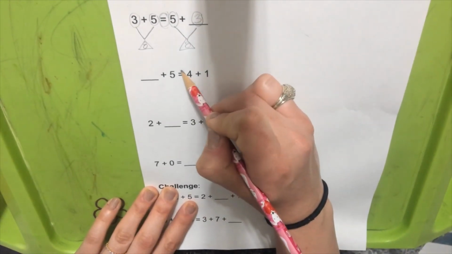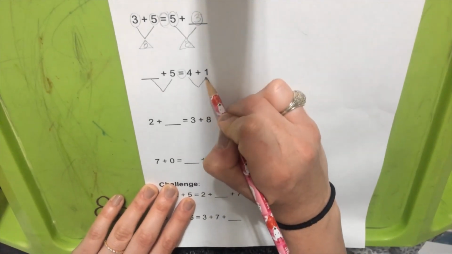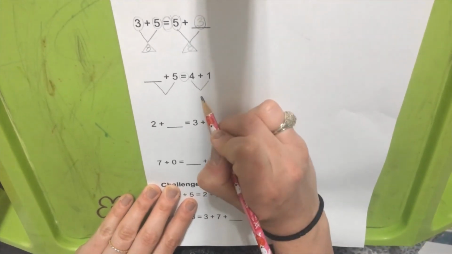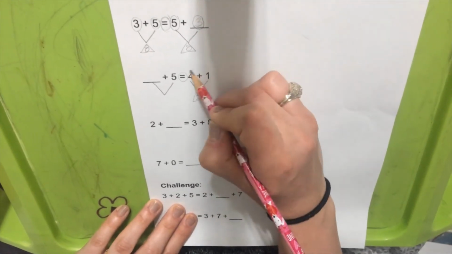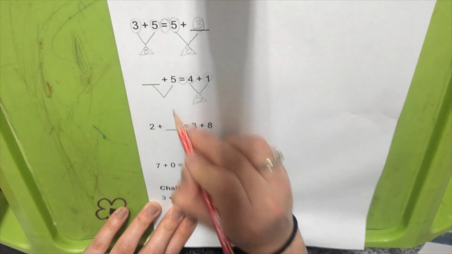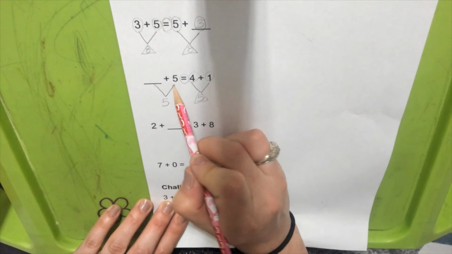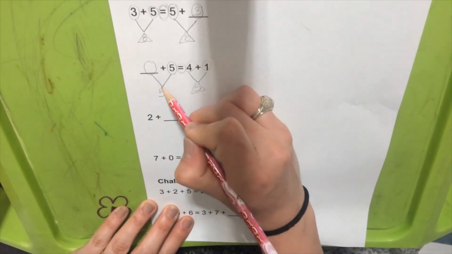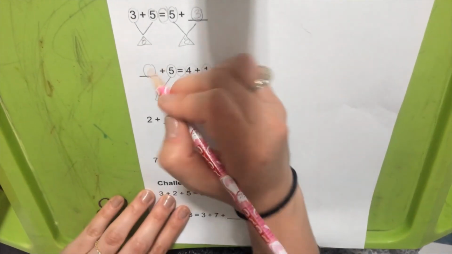All right, let's look at the next one. Here's my equal sign. Whatever's on this side has to equal what's on this side. So I'm going to start here where I have my two parts. 4 plus 1 equals 5. Part plus part equals whole. So now I know this has to equal 5 as well. So we have 5 plus what equals 5? Right, 0.